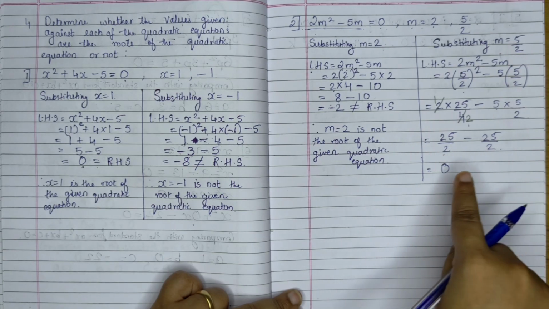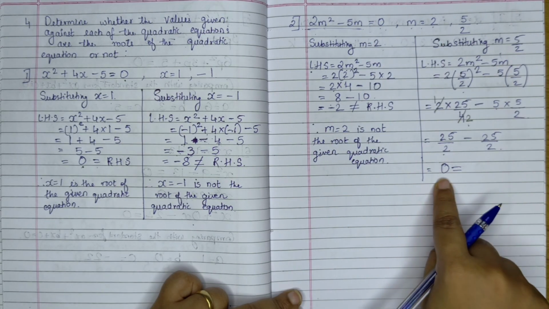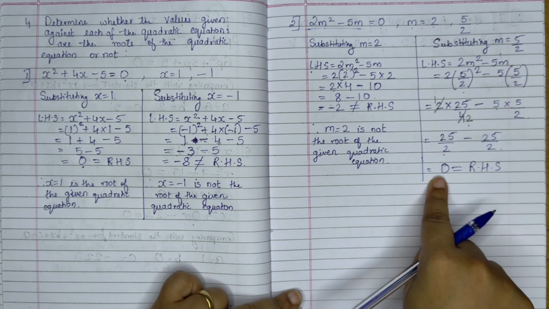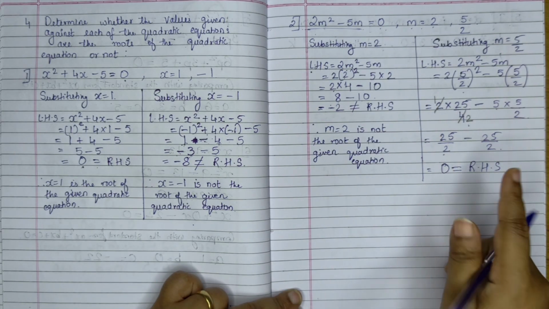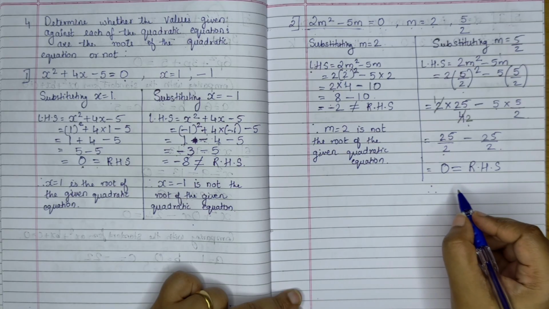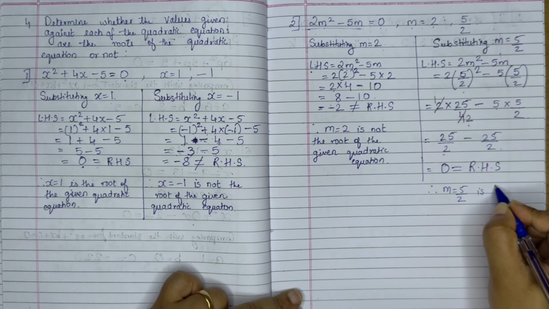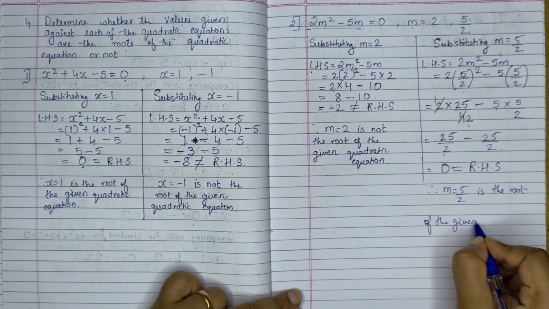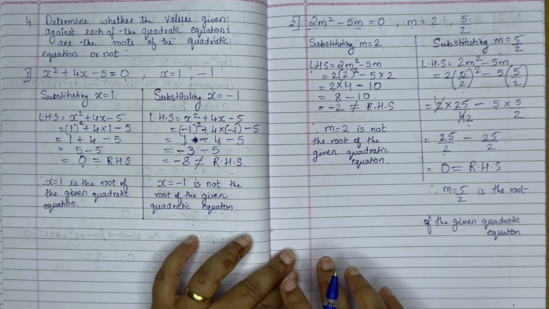Now 0, this is your LHS, and RHS is what? 0. That means LHS is equal to RHS. Left hand side also we got the answer 0 when we took 5 upon 2, and RHS is also 0. That means both are equal. So here we can say that therefore m is equal to 5 upon 2 is the root of the given quadratic equation. Understood this sum? The second one.